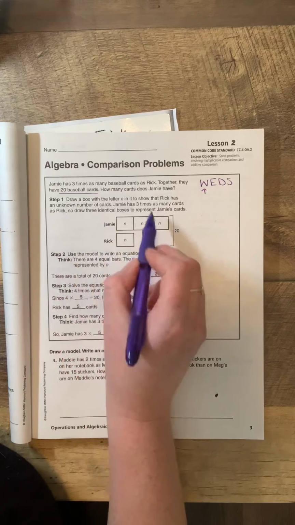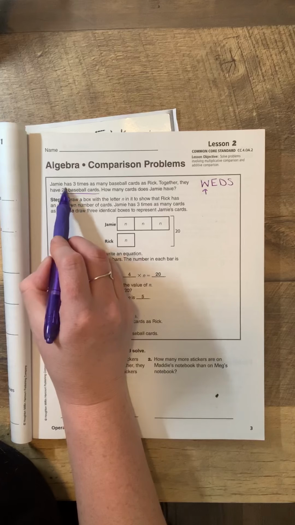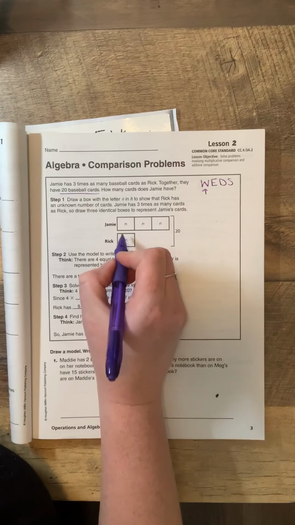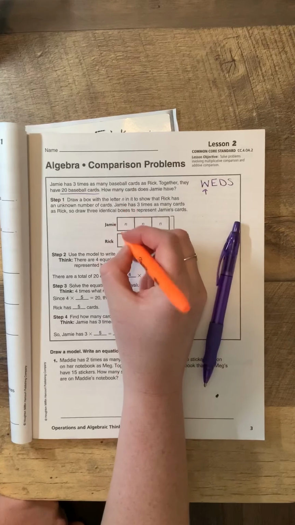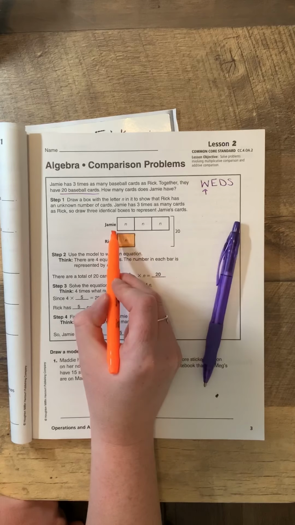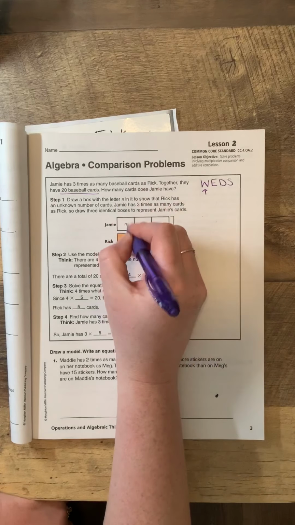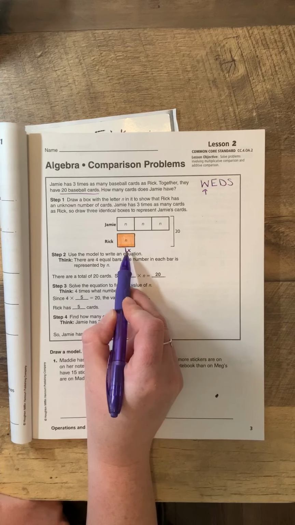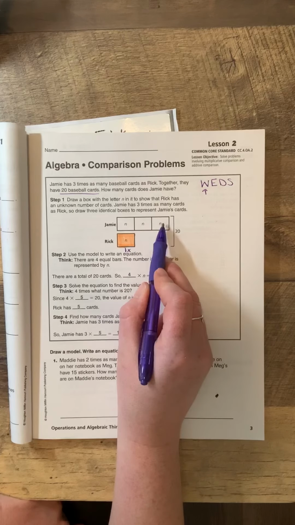How many cards does Jamie have? Well, I'm going to skip all of these words and I'm just going to go straight to the model. Jamie has 3 times as many baseball cards as Rick. Well, here's Rick, and this is how many Rick has. Jamie has 3 times as many. So when they match up, that is 1 times, because 1 times any number is the same exact number, 2 times, and then 3 times.